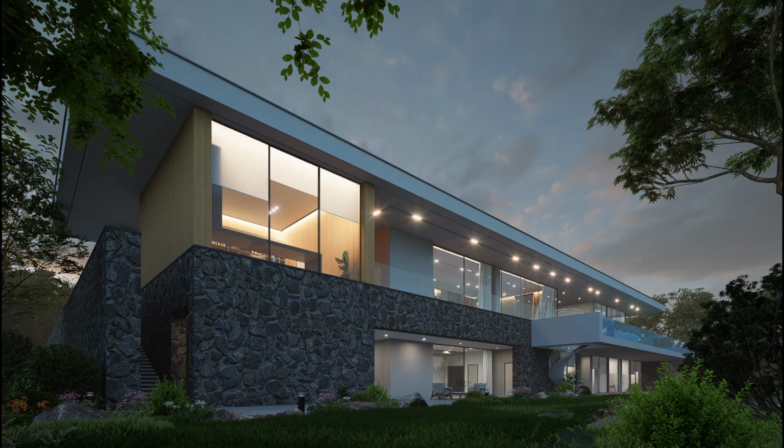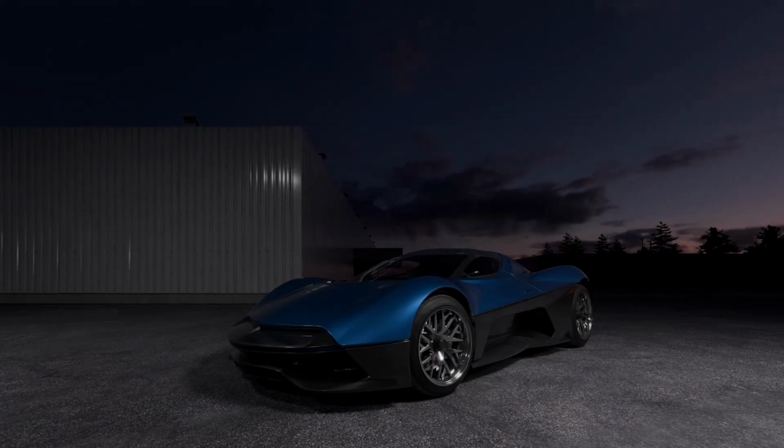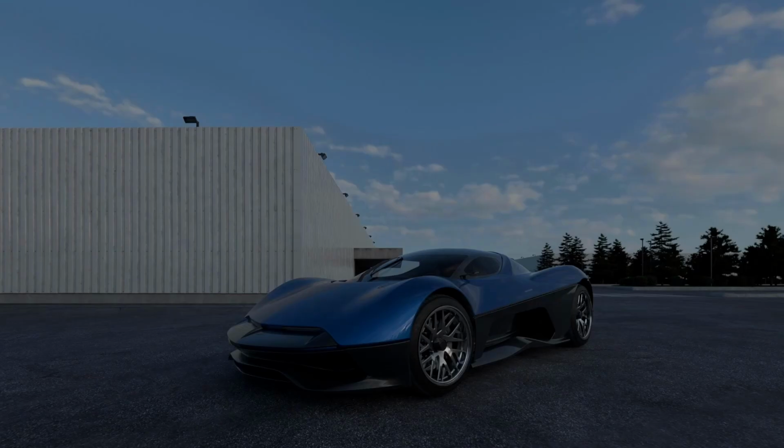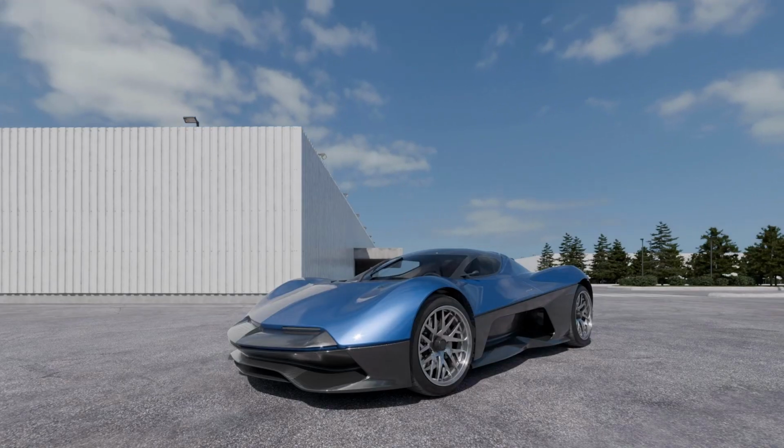So, if you're looking to elevate your 3D projects with versatile Sky HDRIs that will make your renders shine, this pack is designed with creators like you in mind.